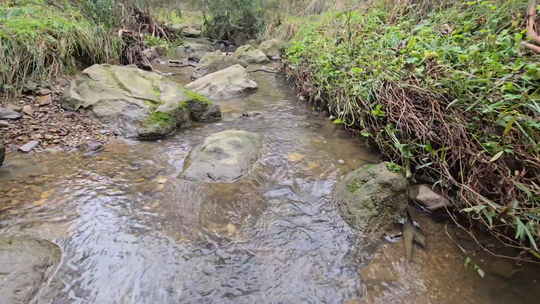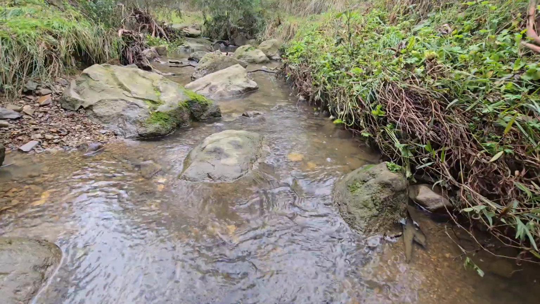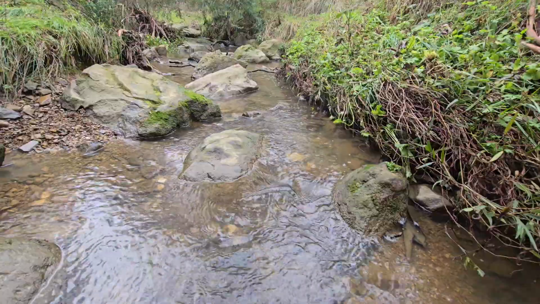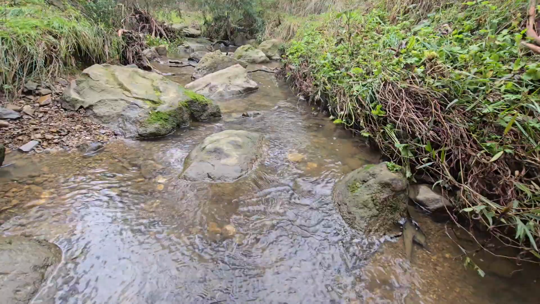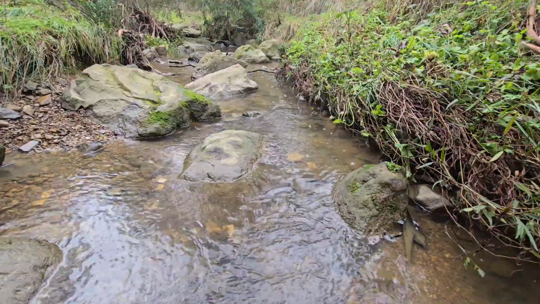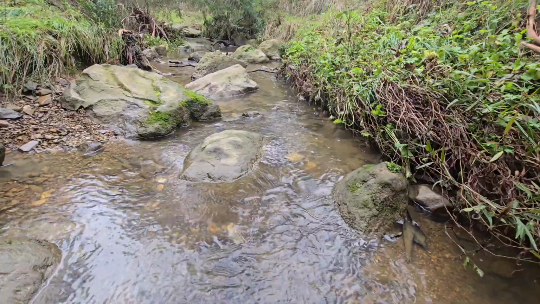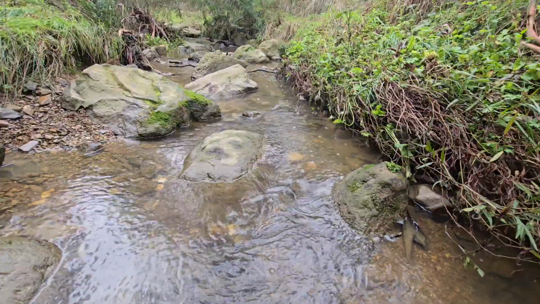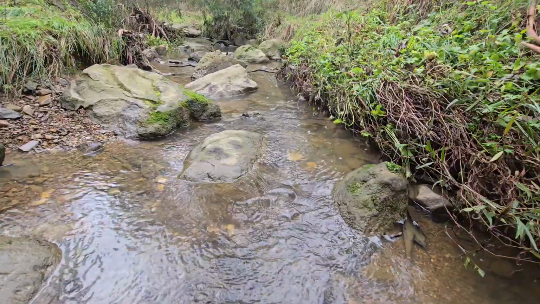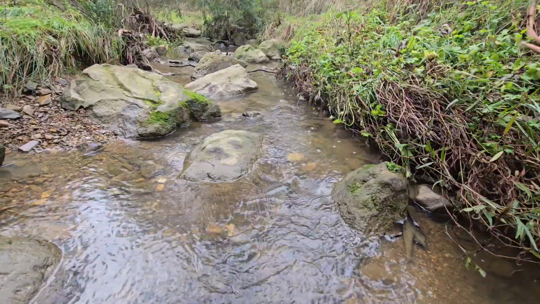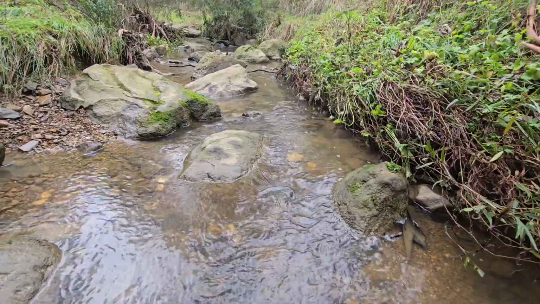Now obviously this is where the water's going at this height, and this is probably not enough water flow to move gold, but it definitely gives you a little bit of a look at how the water's acting around these obstacles.